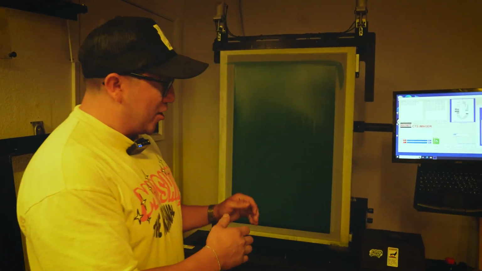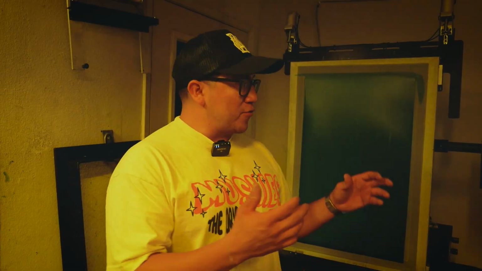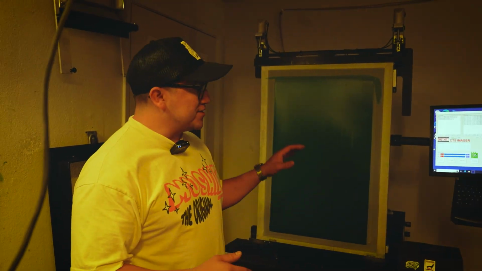Today we're going to talk about our direct-to-screen system. It's one of the newest pieces of technology that has come into the screen printing world. We've acquired this piece of equipment. It's essentially the heartbeat of the entire screen printing and production portion of the business. The reason why we got this is for numerous reasons.